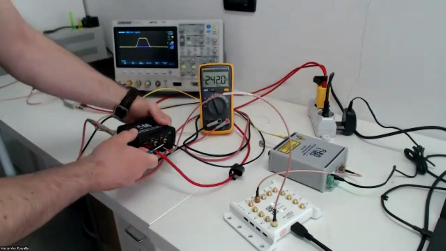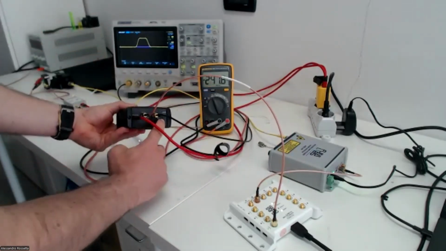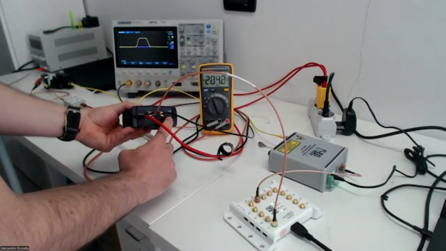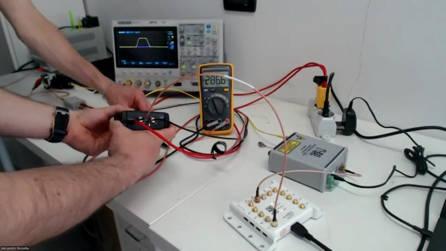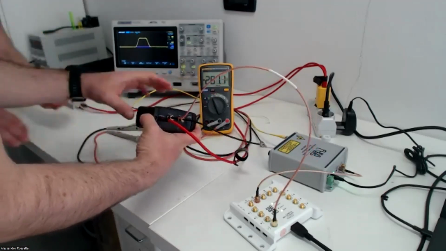Then something that we can also play with, as I was saying, we have another potentiometer in the back, which is the pulse duration. We can remove the multimeter, we're done with this part.